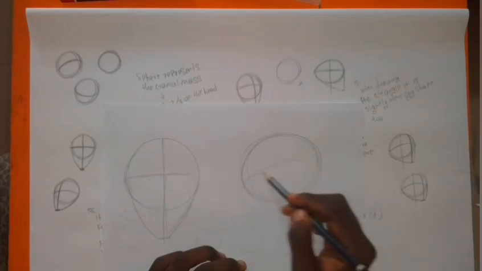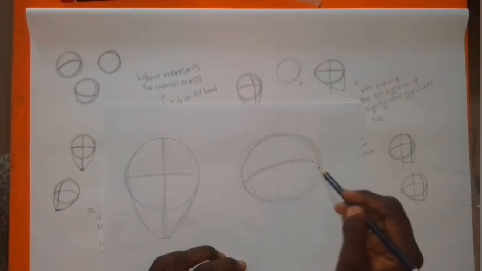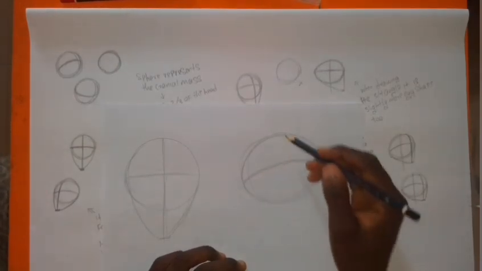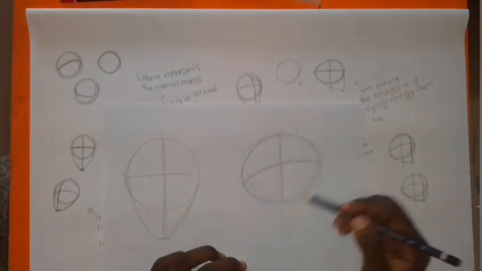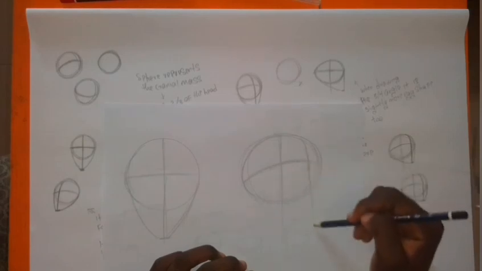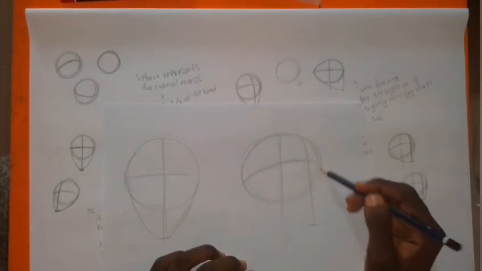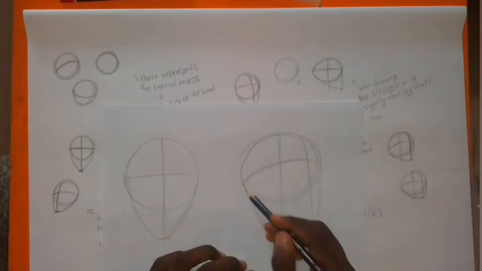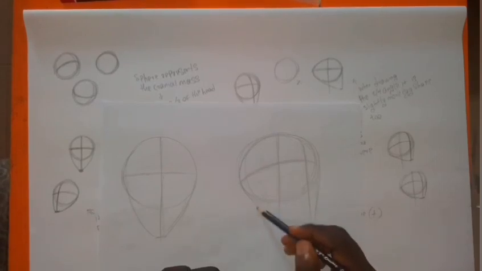So center of the sphere, and our center line, then the T favoring one side, and our jawline. Let's just put a neck here to make it look complete.